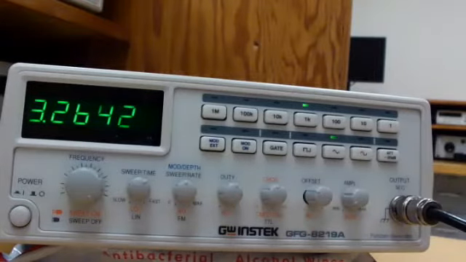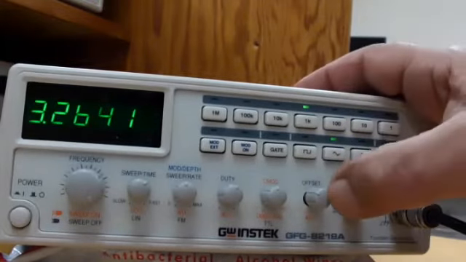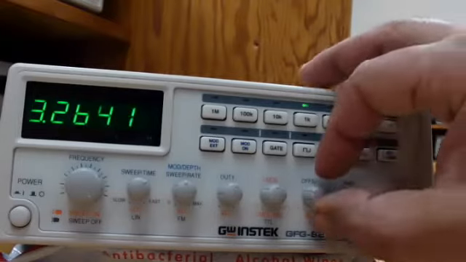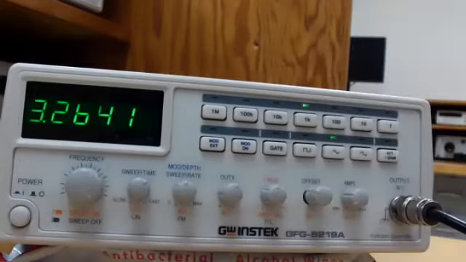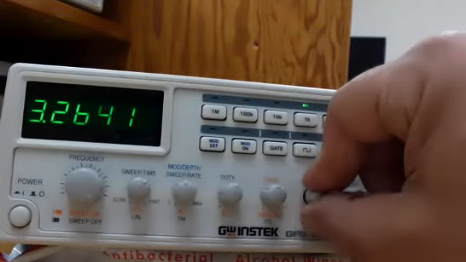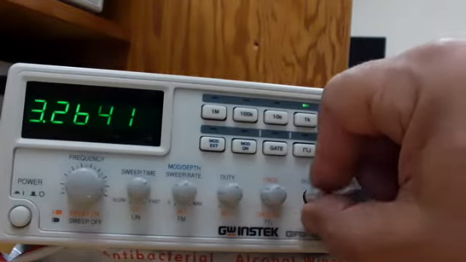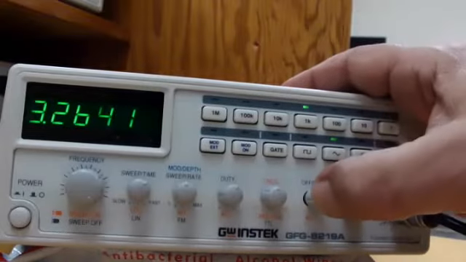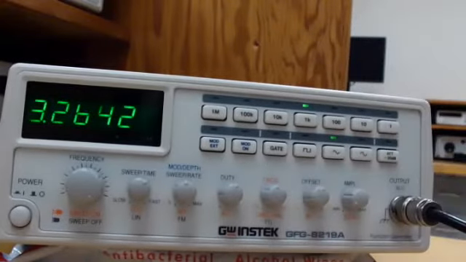The DC offset. What does DC offset mean? Well, first of all, you have to keep it in if you don't want to have the DC offset. If you want to add DC offset to your signal, pull it out, and then you can move it to the right or to the left to increase or decrease the voltage of the DC offset. If you don't want the DC offset, keep it in. What does DC offset mean?